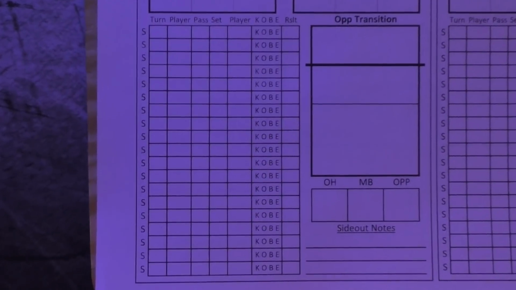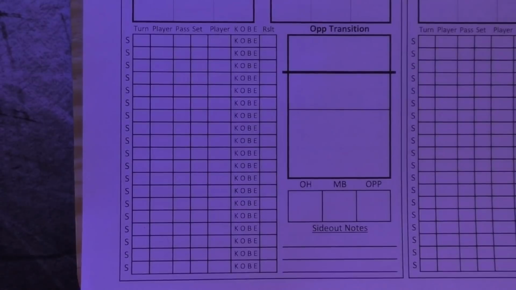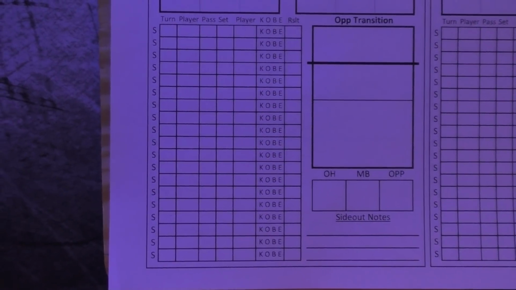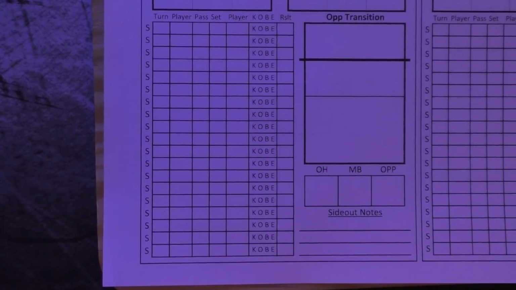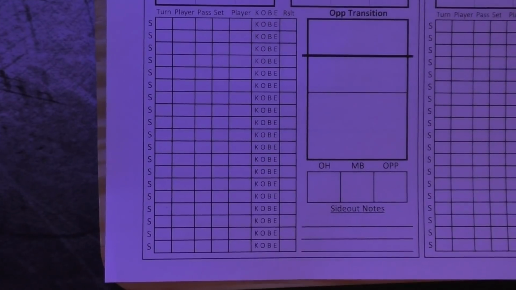Now that we're at the bottom here, you'll see turn, player, pass, set, player, then you'll see something called Kobe, and then the result. My charts have S's next to the rows as well, if they're stacked in a different sort of way or their formation is funny. So the turn would be, and you'll see in the example, which serve are they on for us.